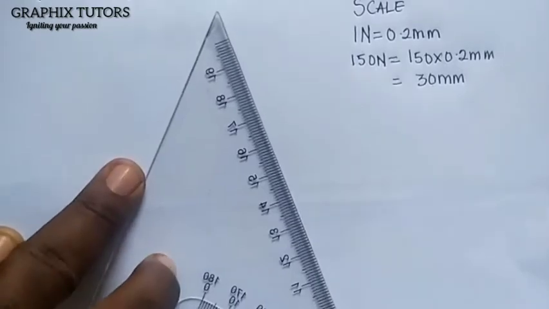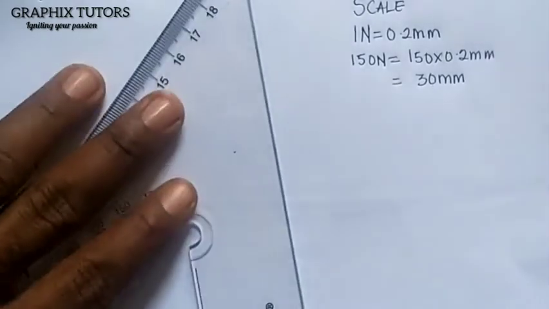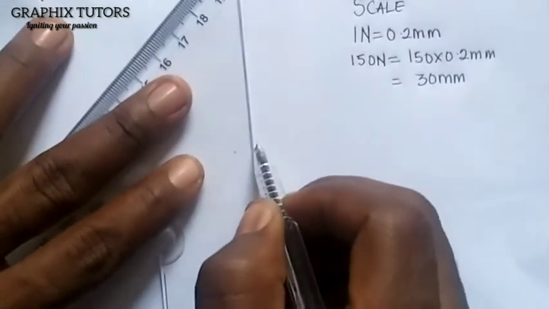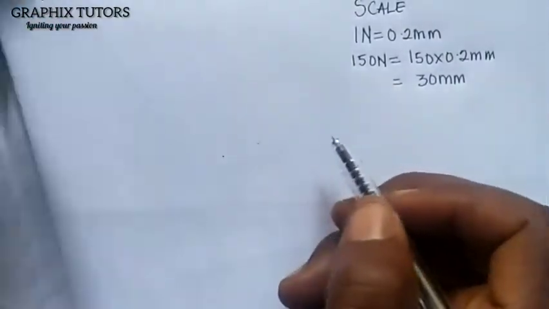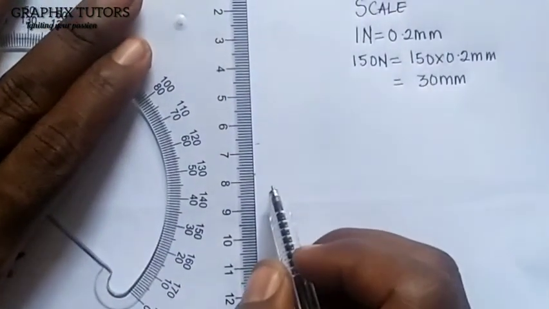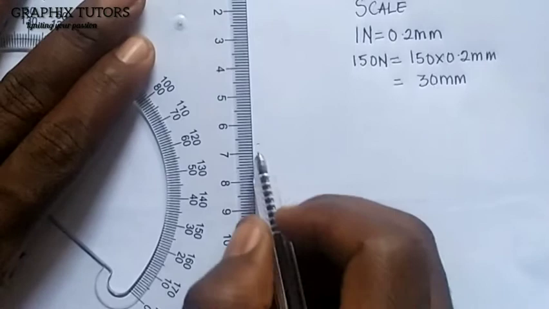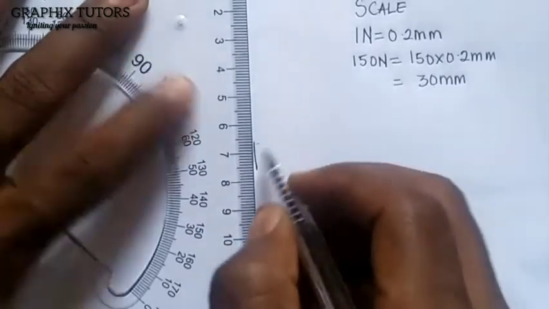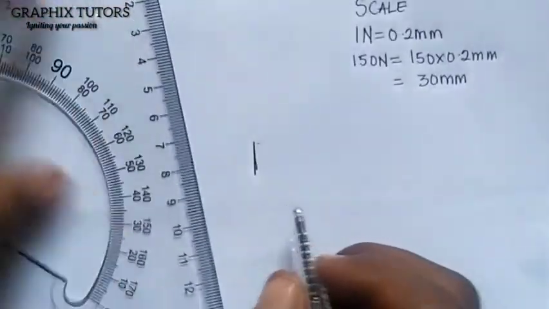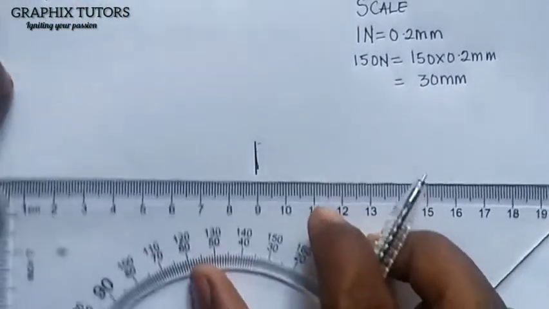I'll measure my 4 cardinal points like this.